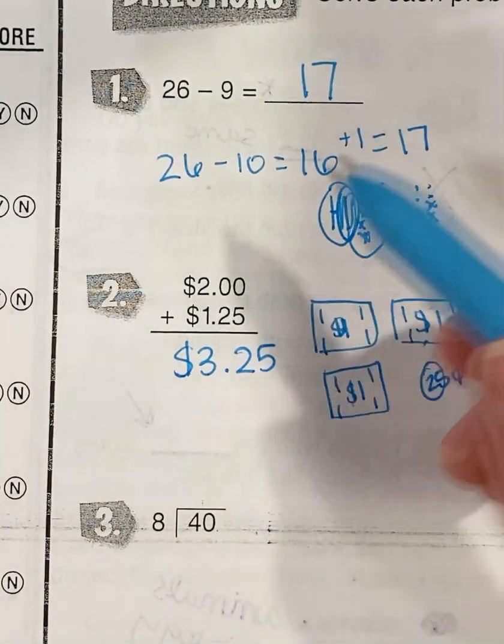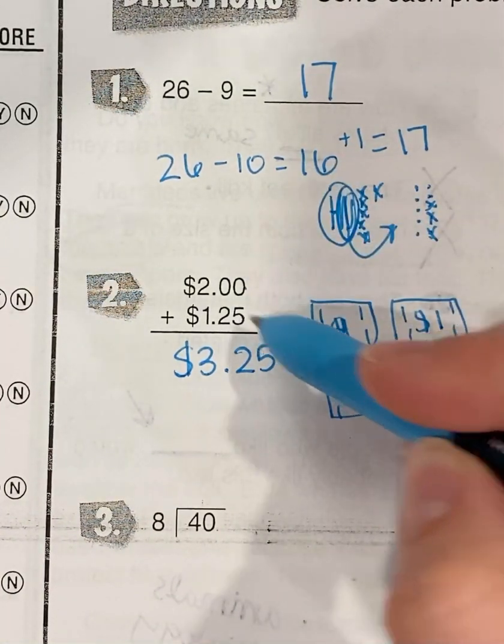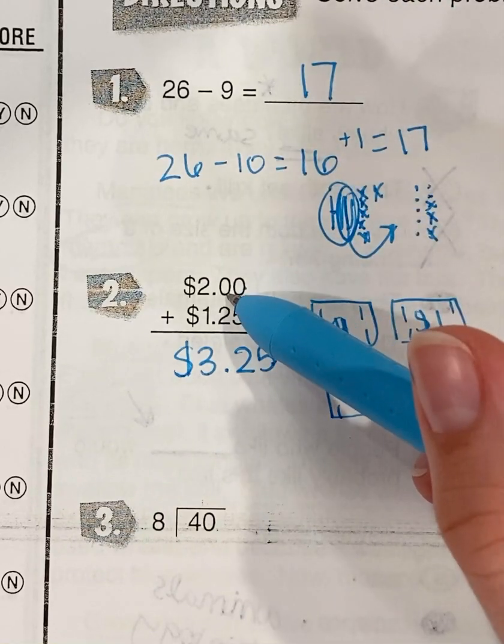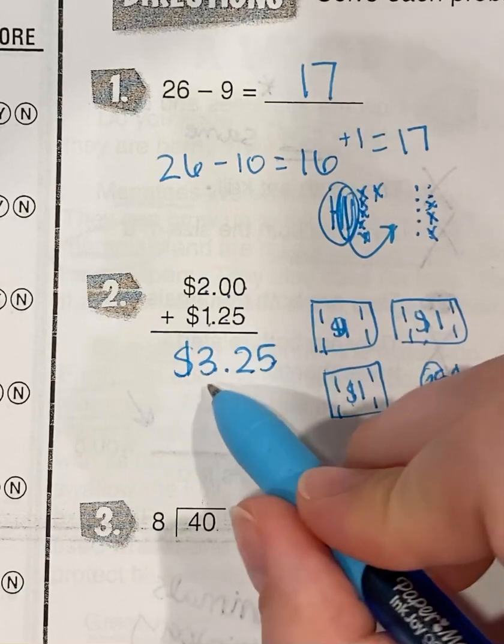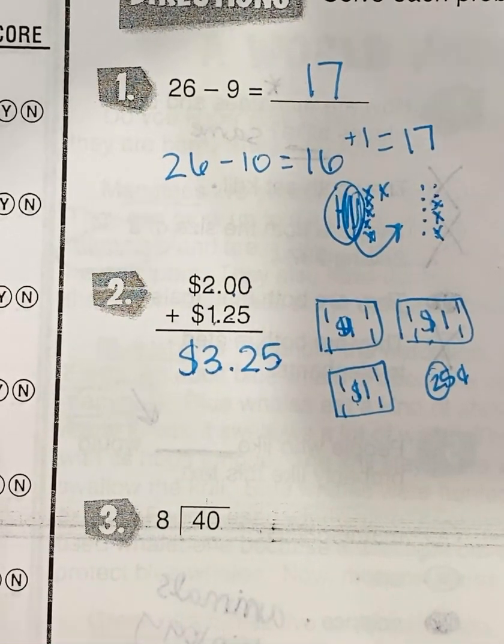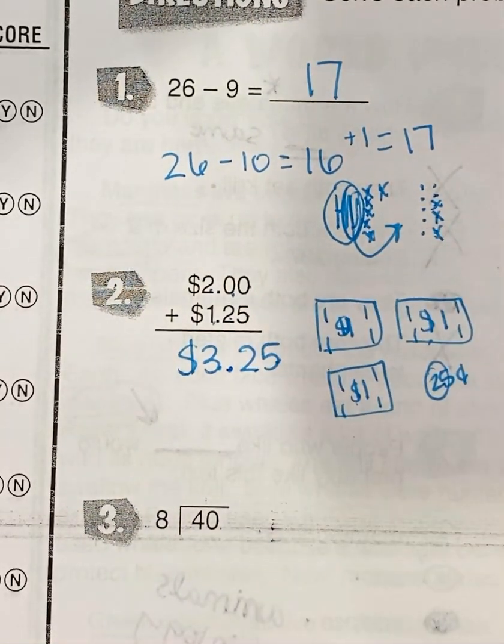You can also add these just like you would decimals. So, 0 hundredths and 5 hundredths is 5 hundredths. 0 tenths and 2 tenths is 2 tenths. 2 whole and 1 whole is 3 whole. So 3.25. Either one is fine with me.